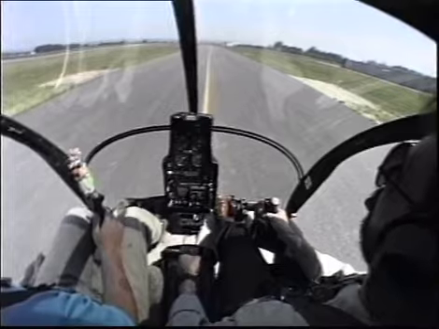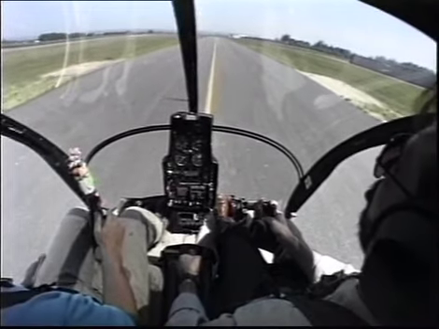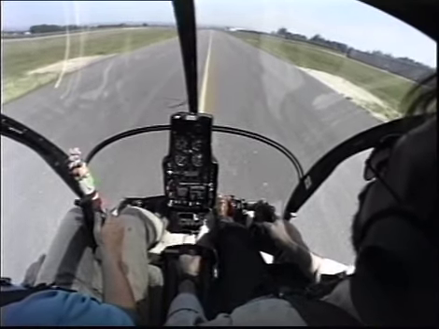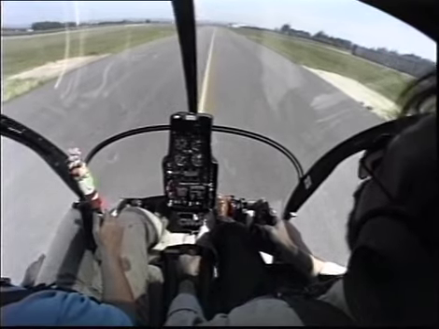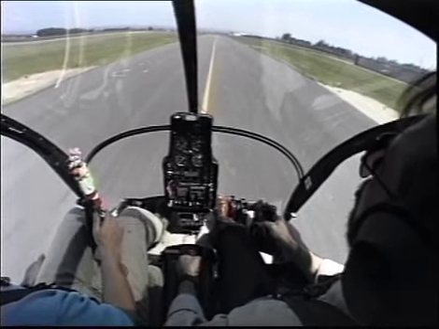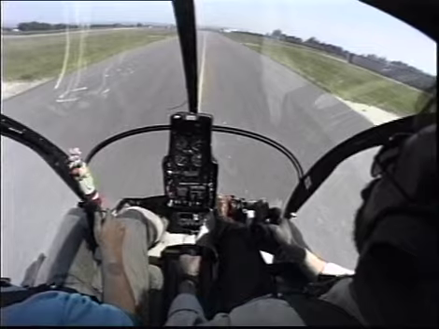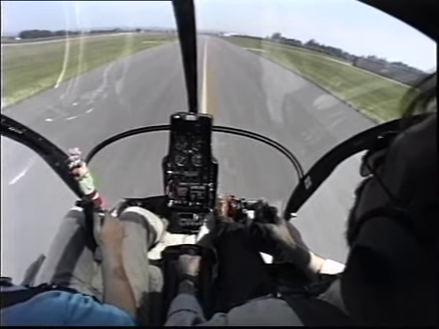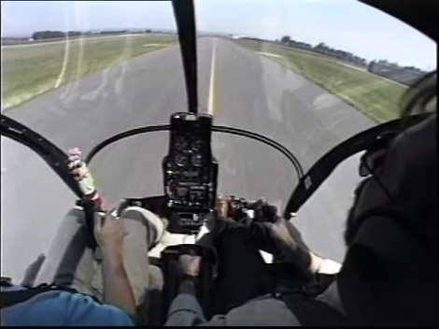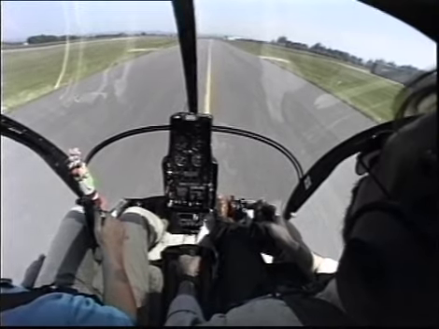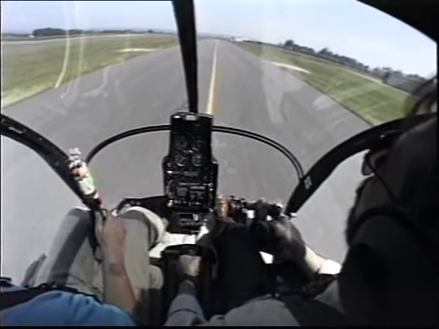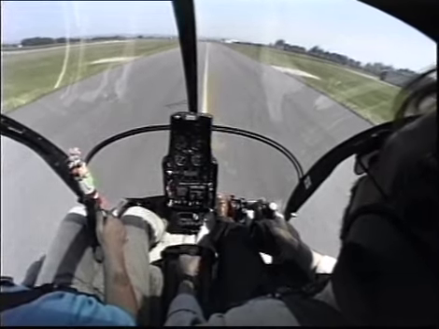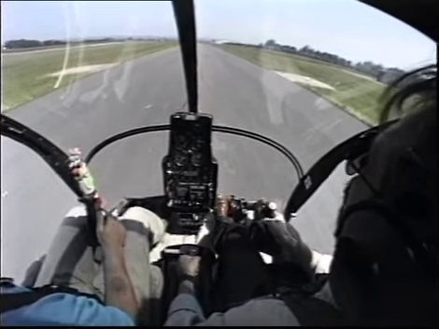To surface taxi correctly, initiate movement with slight upward collective pressure, maintain heading control with the anti-torque pedals, and ground track with the cyclic. Hold the cyclic into the wind as necessary to correct for drift during crosswind conditions. Use the collective to control starting, stopping, and the rate of speed. The more collective that's added, the faster the helicopter will go.